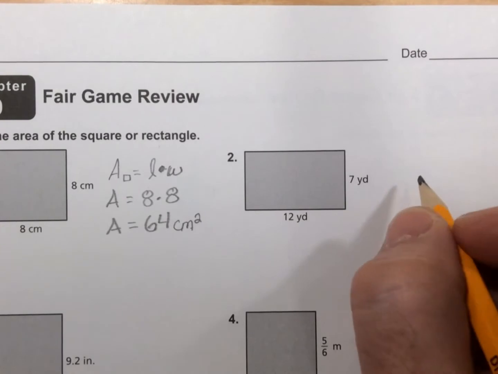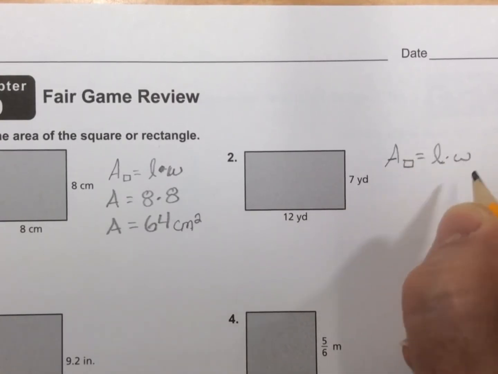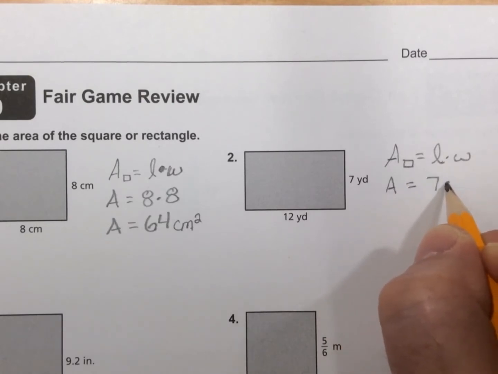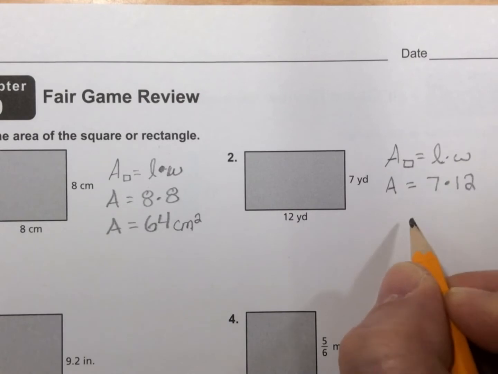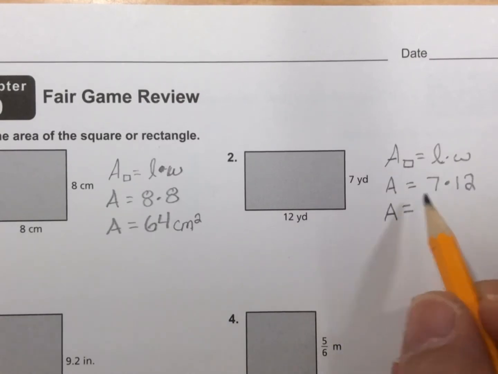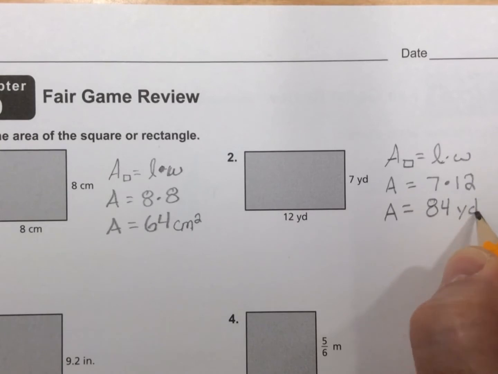For number 2, much the same. Area of a rectangle equals length times width. And you might think to yourself, why do I have to write that down every time? Because every time you write it, it's getting more solid in your head, and eventually you will never forget it. 7 times 12, and 7 times 12 is 84 yards squared.